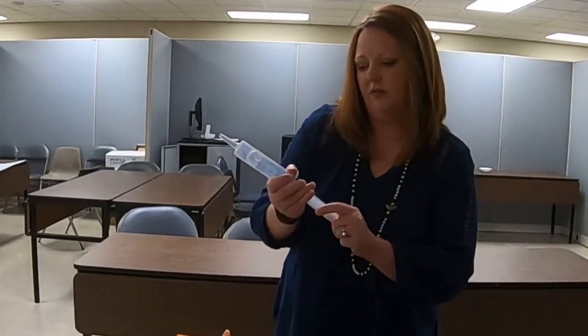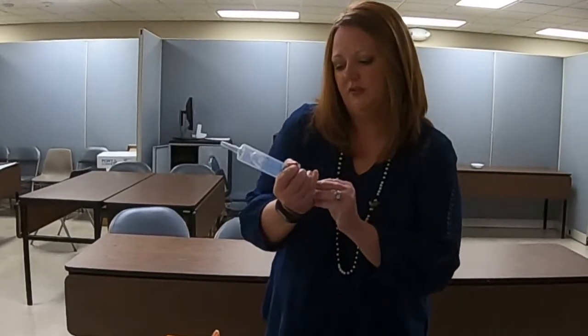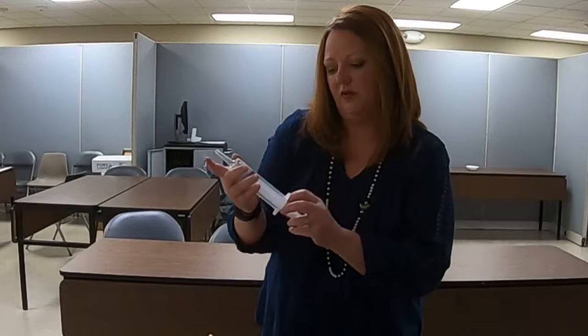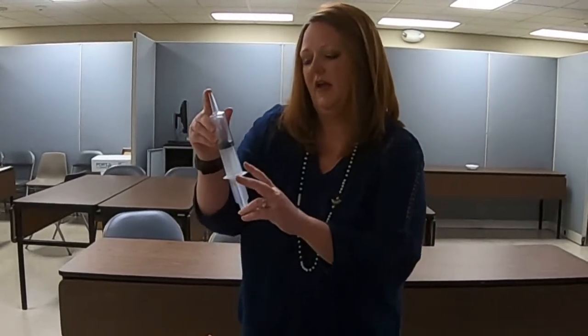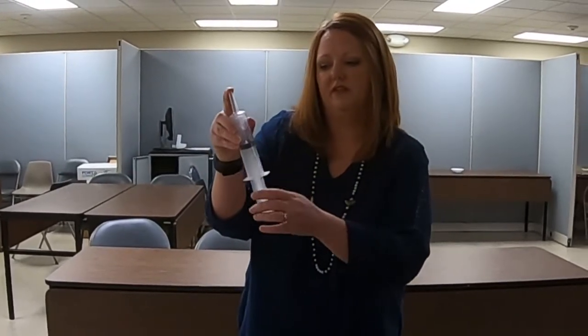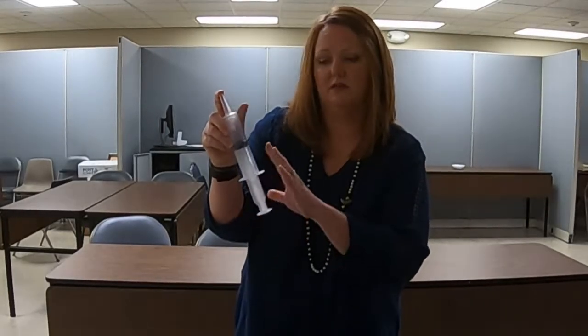And I'm going to put the plunger back in the syringe, okay? And I'm going to push my little bubble down. I'm going to draw back. I'm going to put my finger over the end of my syringe so that I have made a closed system. So no air should be going in and no air should be going out.